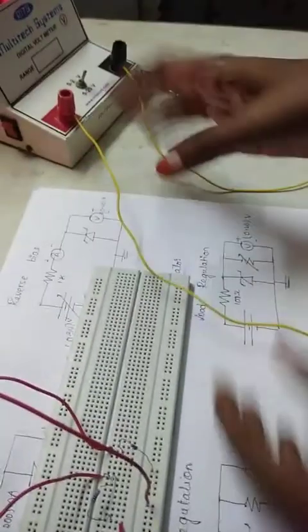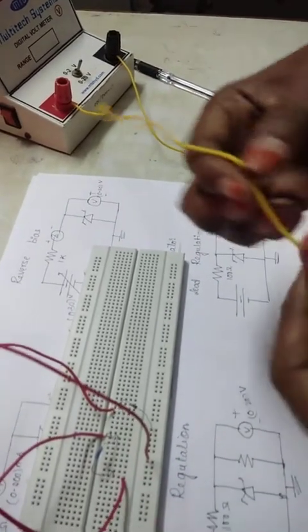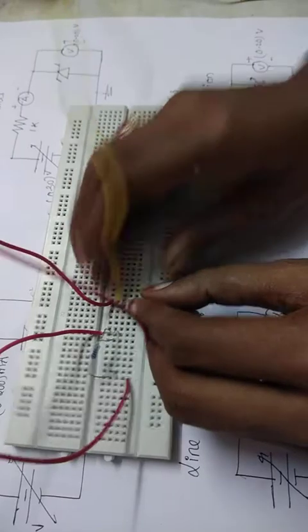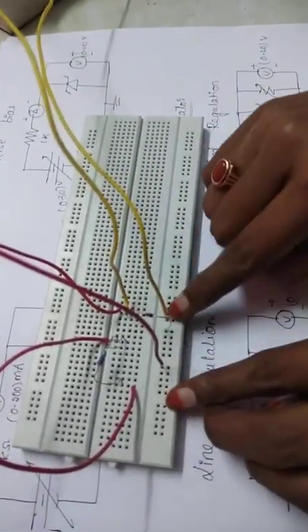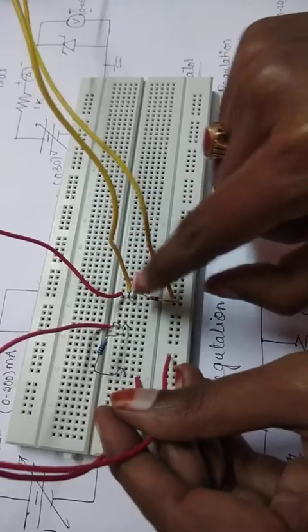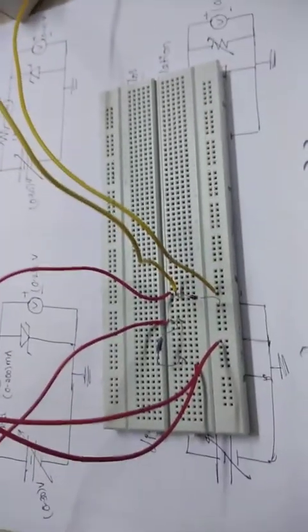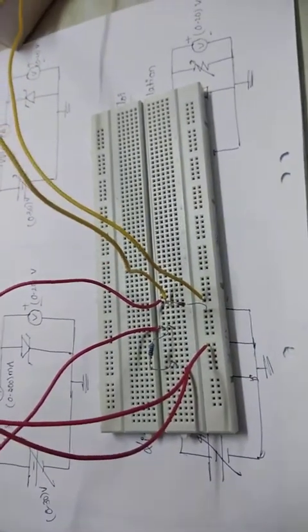And I am connecting the voltmeter in parallel with the diode. Voltmeter positive to the anode of the diode and voltmeter negative to the ground. These are in the same horizontal line and these are in the same vertical line. So let us do the experiment. You have to change the RPS voltage, and according to that, note down the voltmeter as well as ammeter readings.